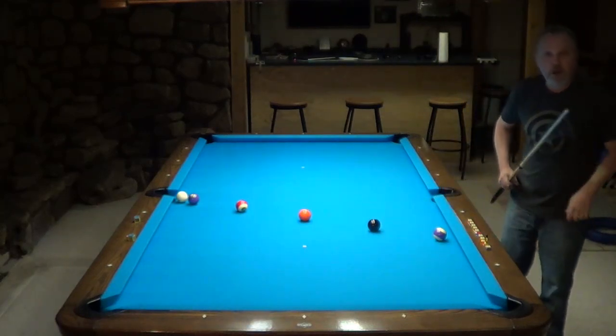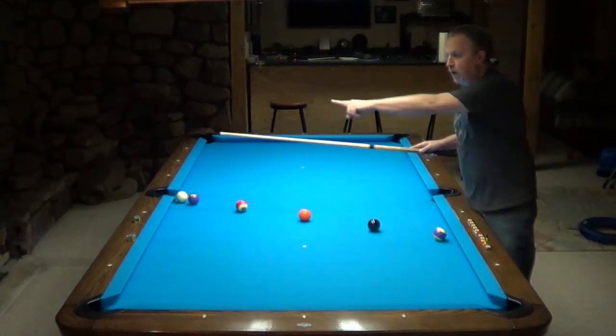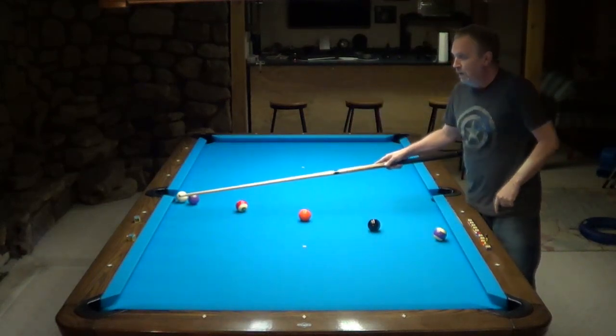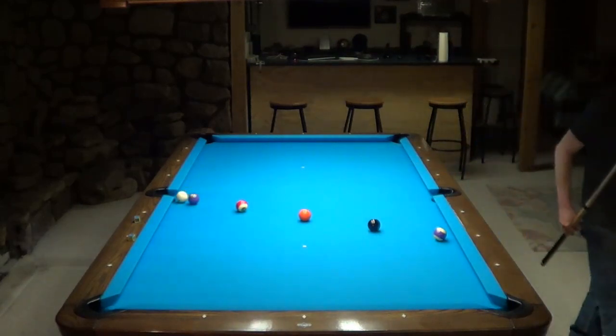The only time it's going to come very close to working is when you have an object ball way the hell over there, as close as it can be to the opposite rail. So, this is useless.